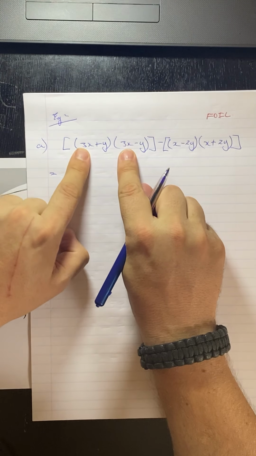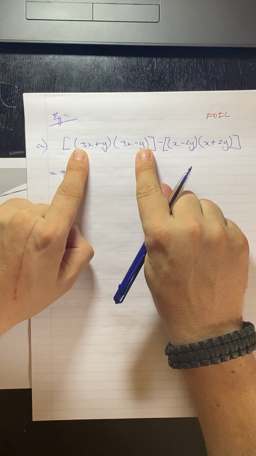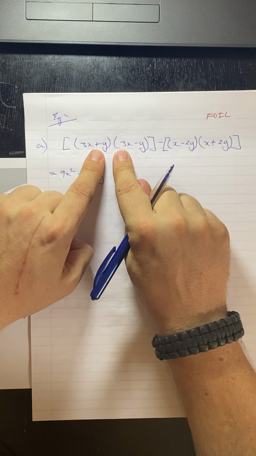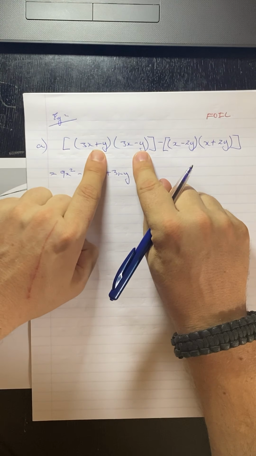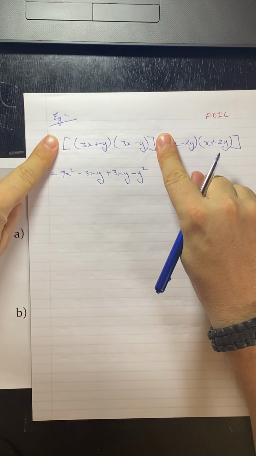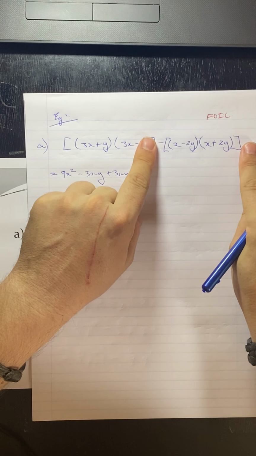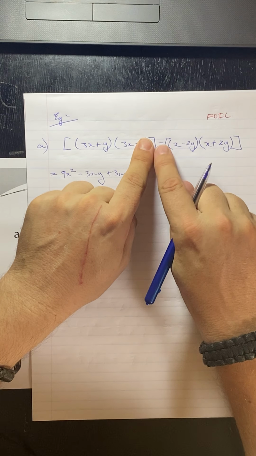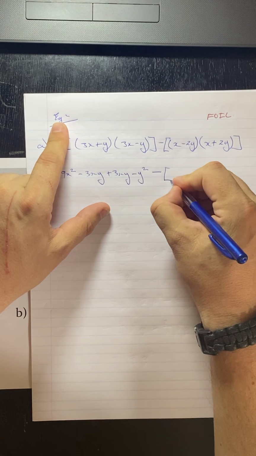So our firsts will give us 9x squared. Our outers will give us minus 3xy. Our inners will give us plus 3xy. And our last will give us minus y squared. Okay, so there was that first bracket there that gave us this one. Now, if I look at the second bracket, I must just be very careful here because I have a negative outside and I need to still distribute that negative inside. So I'm going to put the negative down and then just open up a bracket.